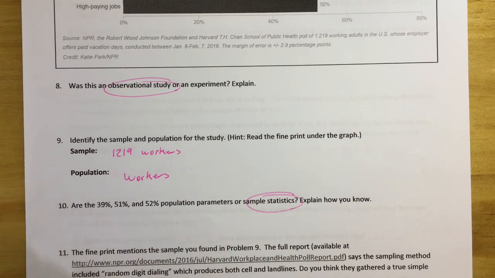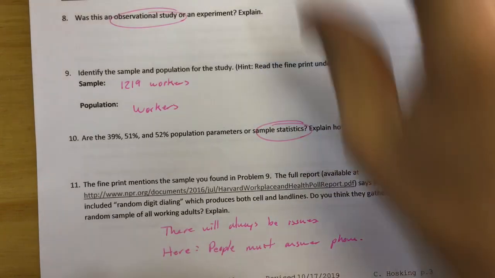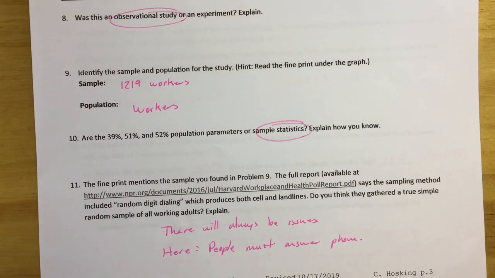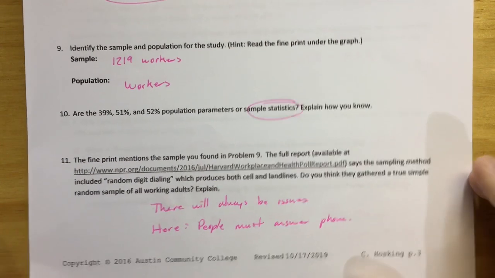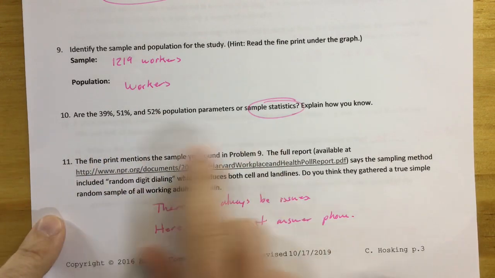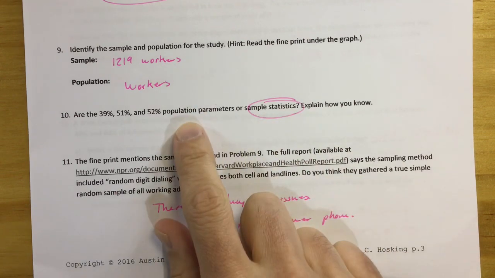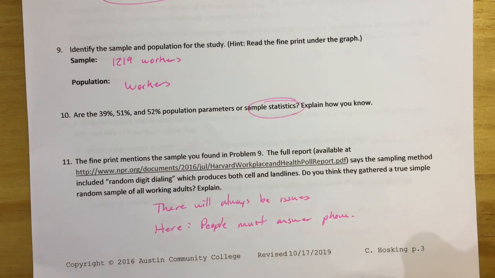But really the population parameter is the question that we're asking: how many vacation days do people use, depending on what pay scale they're in? And notice that they didn't ask you to write that one, because that's always kind of hard to do. It's easier to identify the sample statistics than it is to make a statement on what that population parameter is.